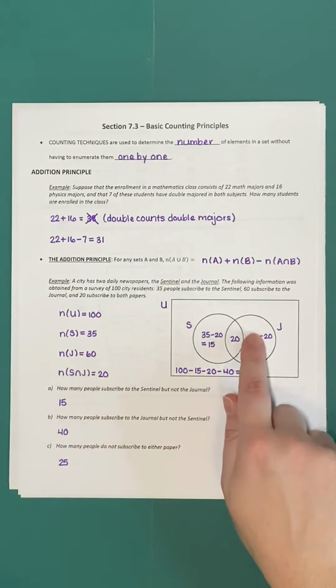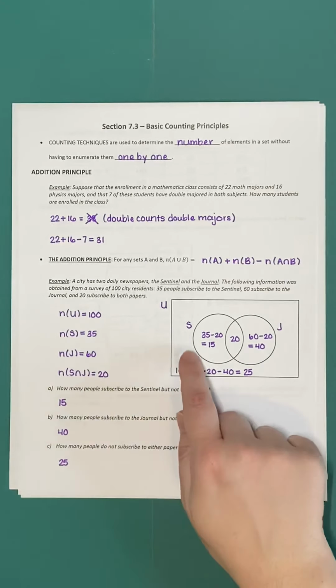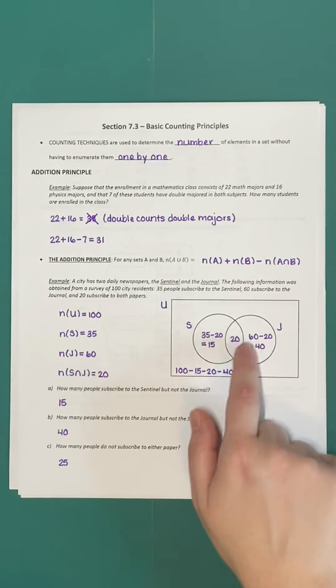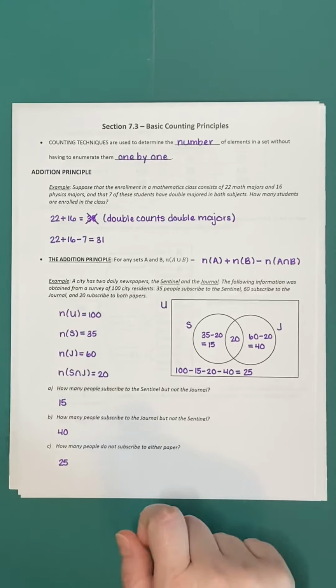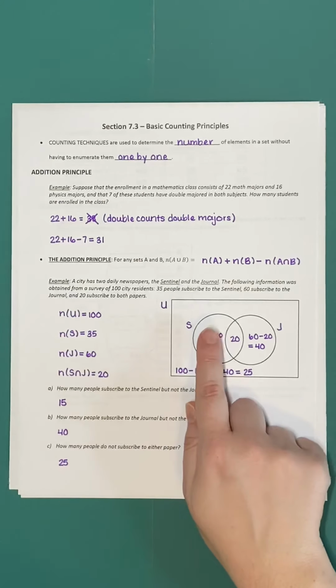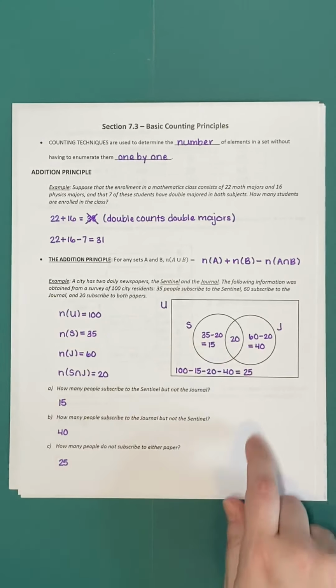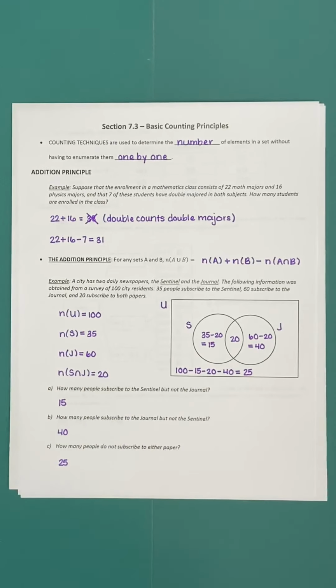Anyone who was further grouped had to have subscribed to one of the newspapers. Anyone who's in that external region in the universal set but not further categorized is someone who took the survey, so they're in the universal set, but they didn't subscribe to the Sentinel, they didn't subscribe to the Journal, and they certainly didn't subscribe to both. That means they subscribed to neither, and that's going to be 25 individuals.